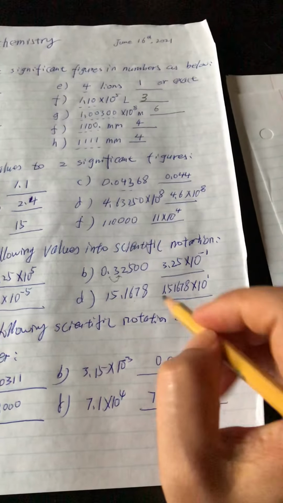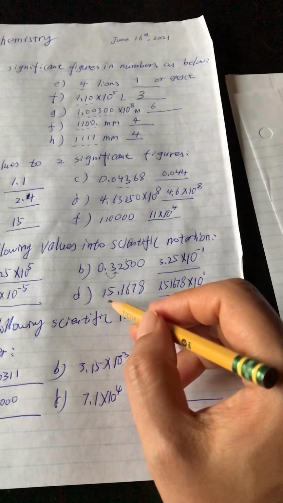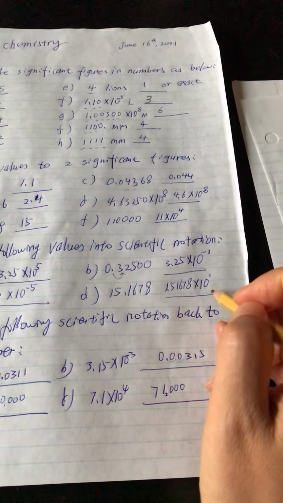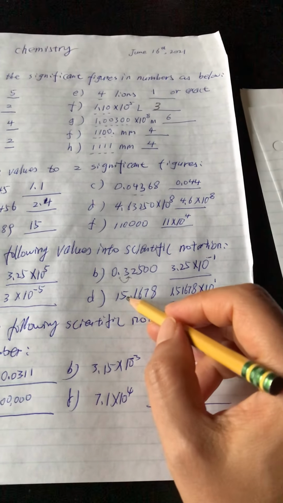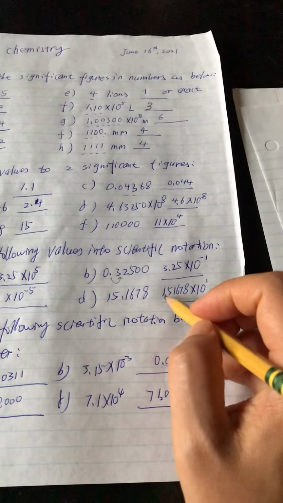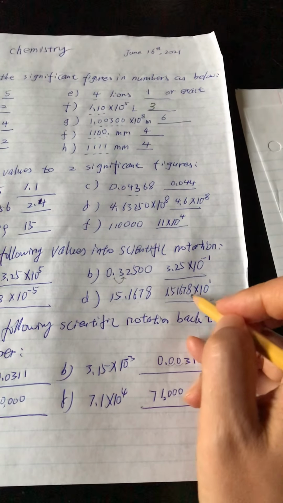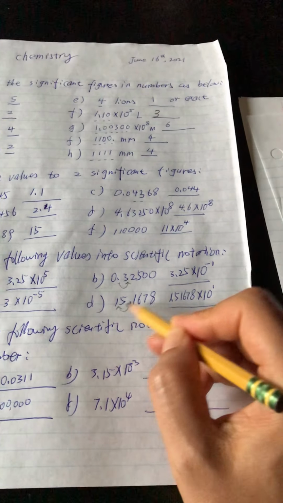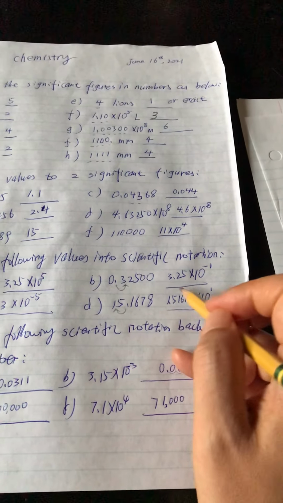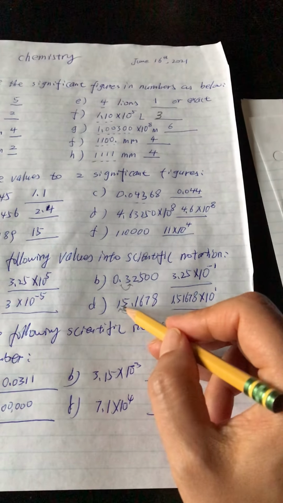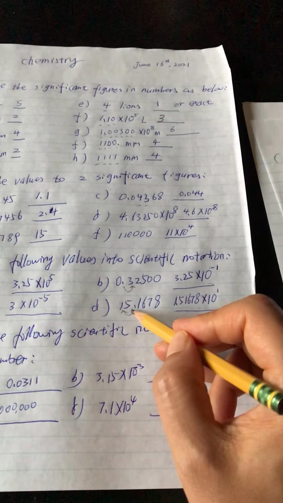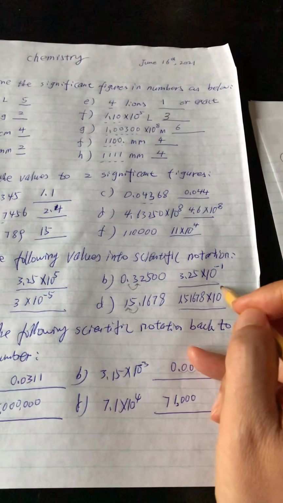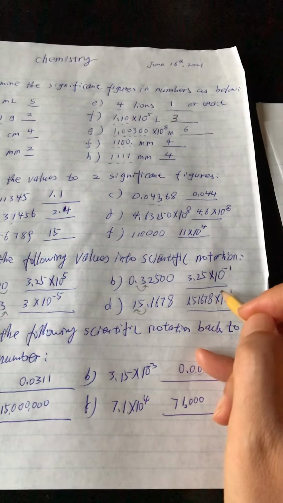15.1678. Actually, you can write this exactly here, or you can move 1 forward. You can see 1.51678 times 10 to the how many power? So you move 1 time. So this number becomes smaller, but this becomes bigger. How much bigger? You jump 1 time. So the power you put is 1, positive.